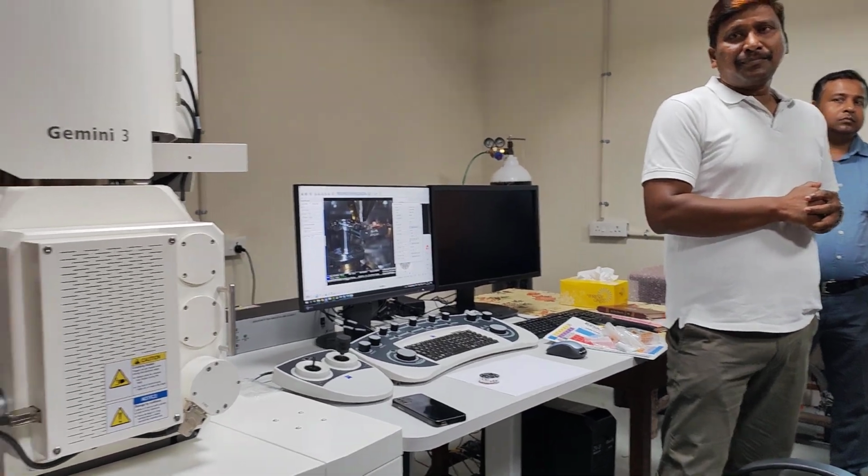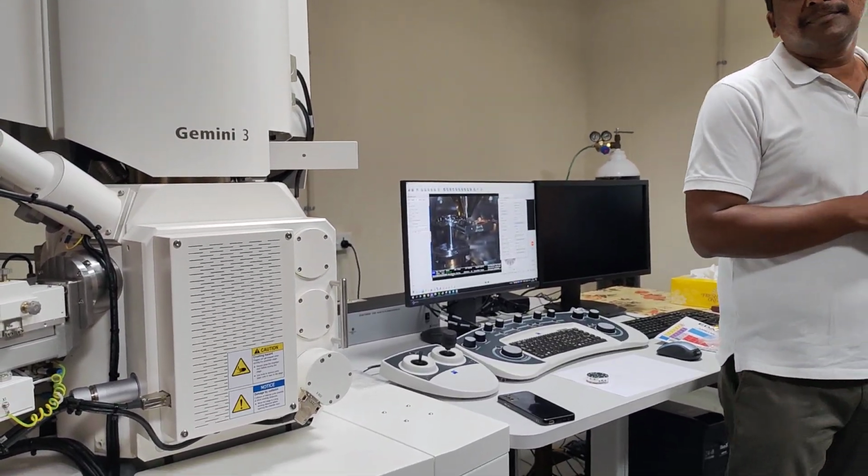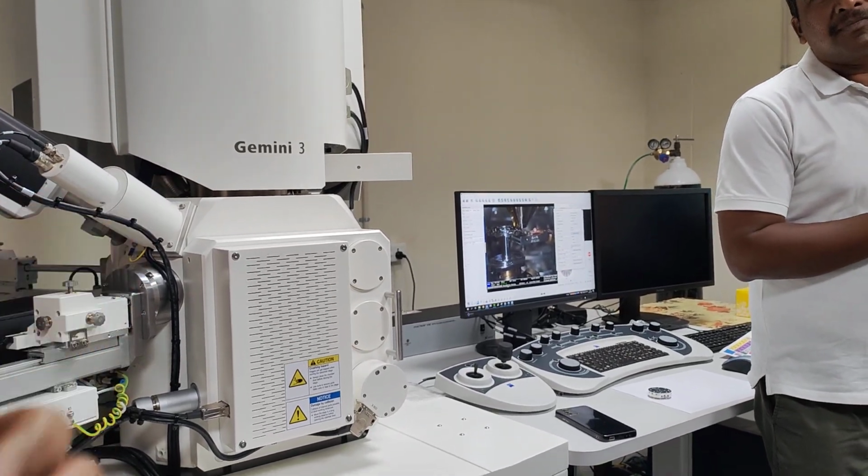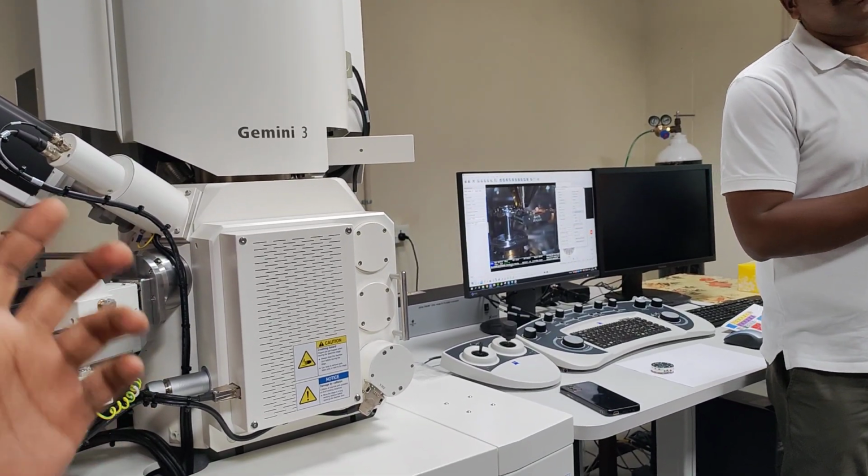Sir, is there any limitation on what kind of material can be imaged? Like in XPS, they sometimes avoid sulfur groups. So, is there any such limitation?